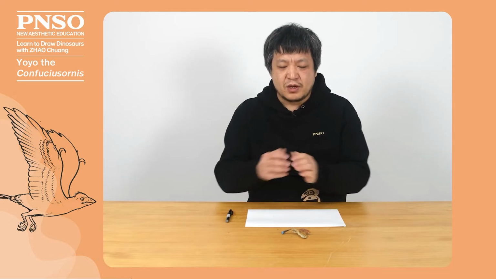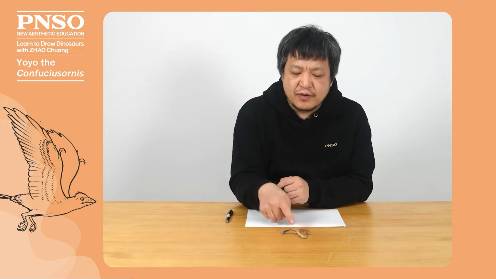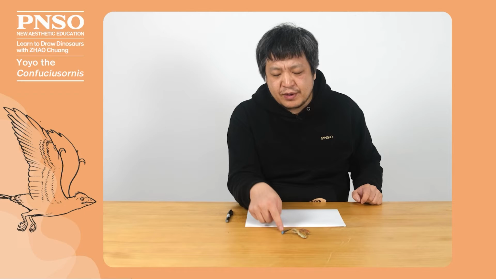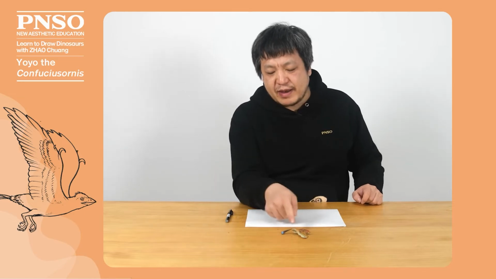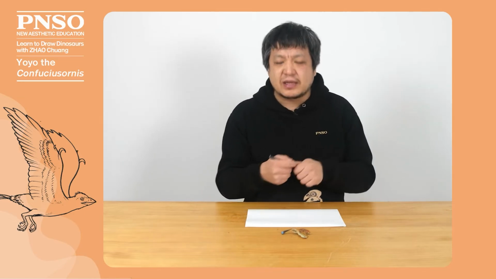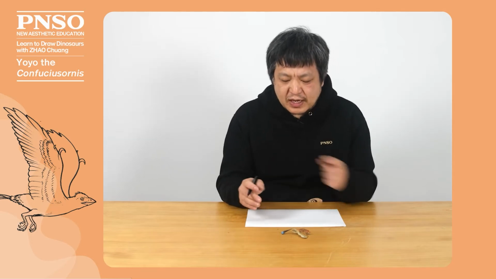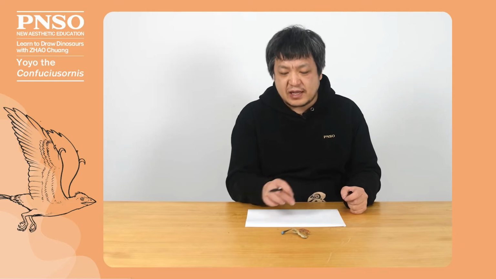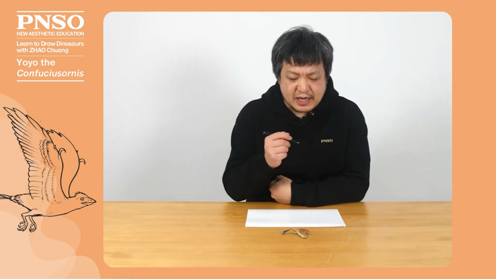Today, let's draw a Confuciusornis. Confuciusornis is a very famous genus of birds. A very important feature was that they had very long tail feathers, which might have had brighter patterns at the ends. Their tail feathers were very long, so when drawing, we must pay attention to the proportions of the bird in the picture. If we don't pay attention to its body proportions, the tail may go out of paper. Now, let's draw it.